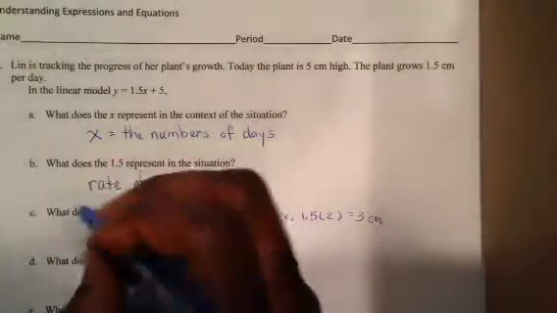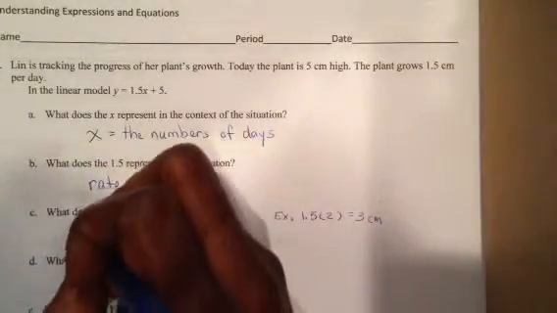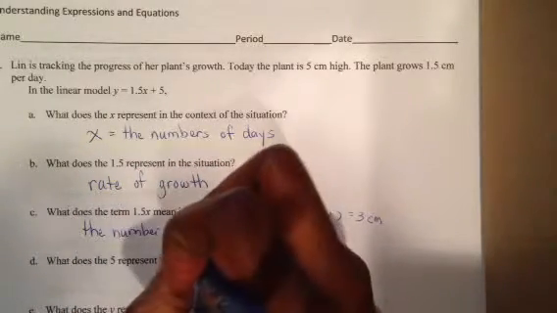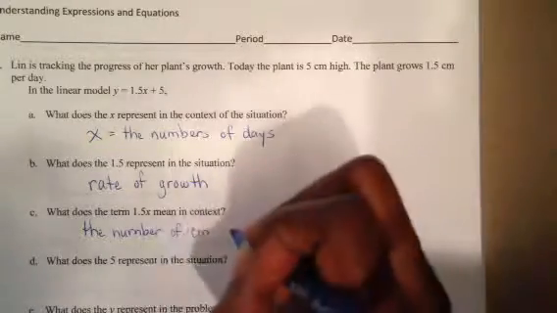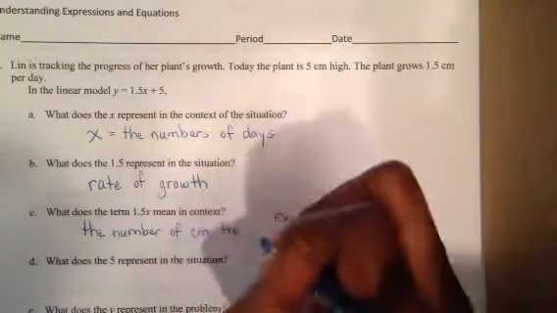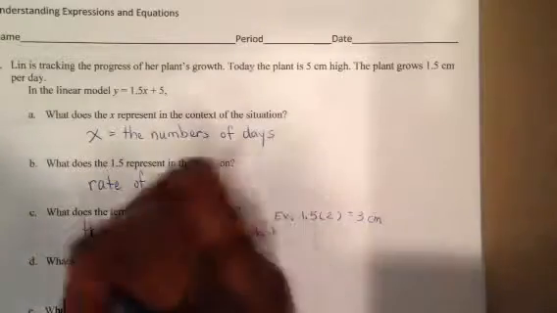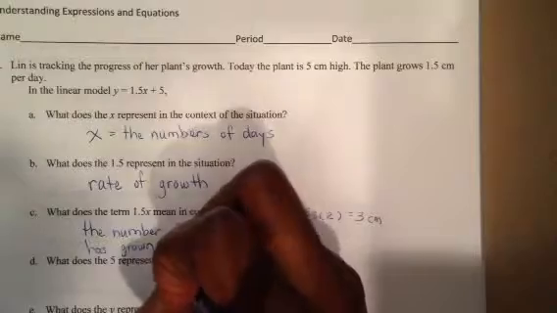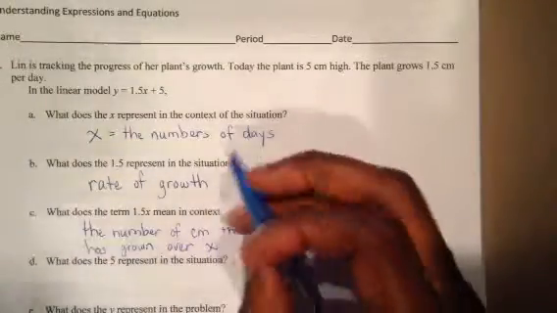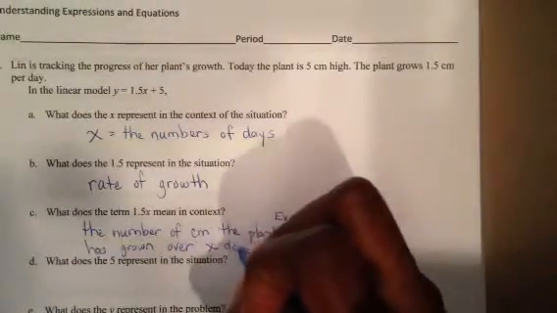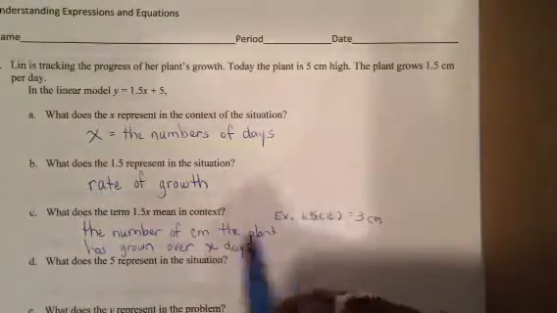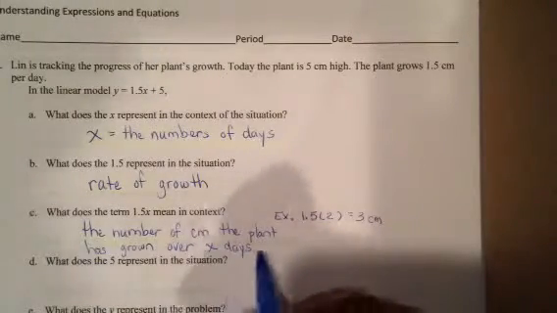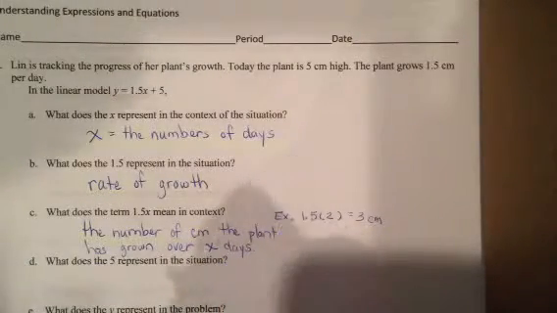So 1.5x is just that. It lets us know the number of centimeters the plant has grown over x number of days. Because we could plug in any number for x. If it's 1 day, 2 days, 3 days, 4 days, we could figure out how many centimeters that plant has grown based on that rate of growth.